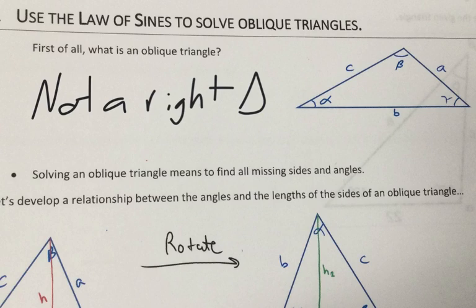If you think about it, classifying triangles by angles, there's really three ways we can do that. What are the three types of triangles by angles? There's an obtuse triangle that has an obtuse angle. There's an acute triangle and a right triangle. Those are the three different types. So oblique is just one word to mean it's acute or obtuse. It's not right. Solving an oblique triangle means we're going to be finding all the missing sides and all the missing angles.